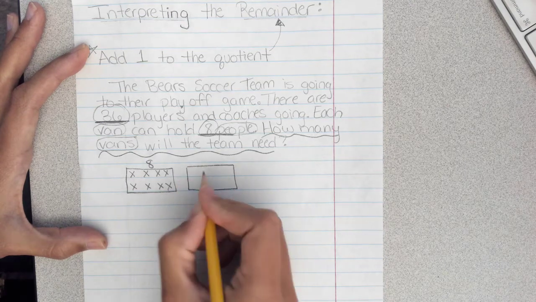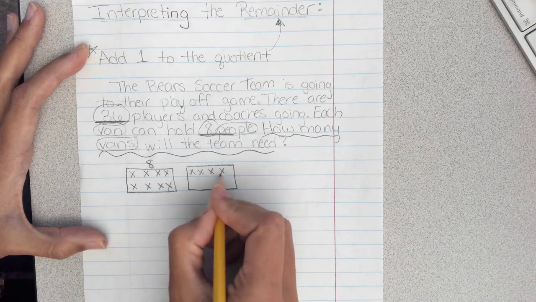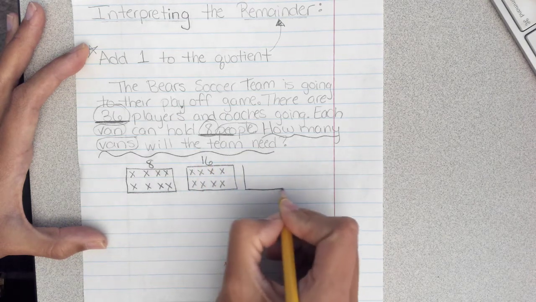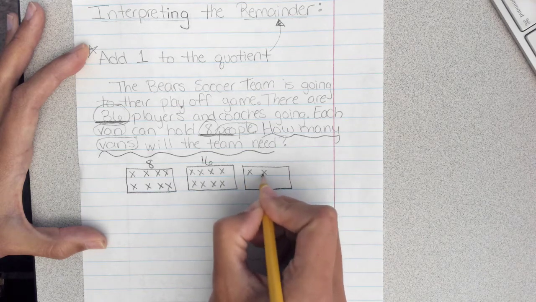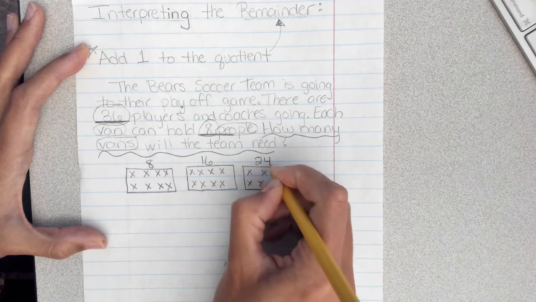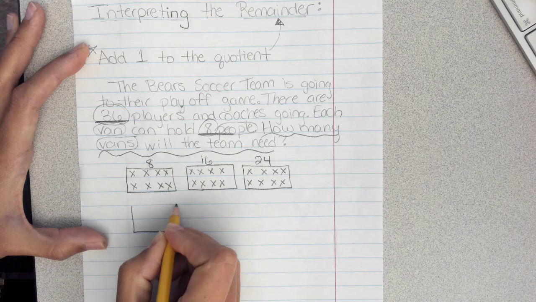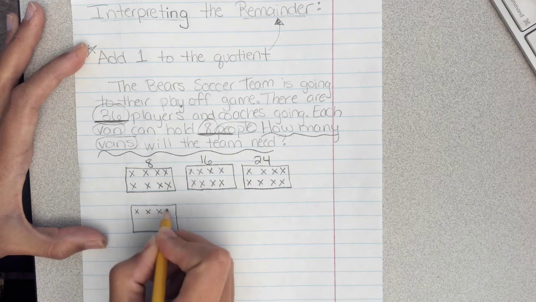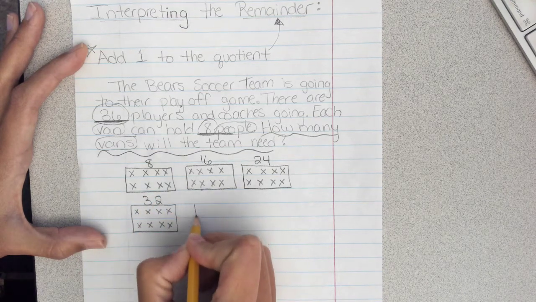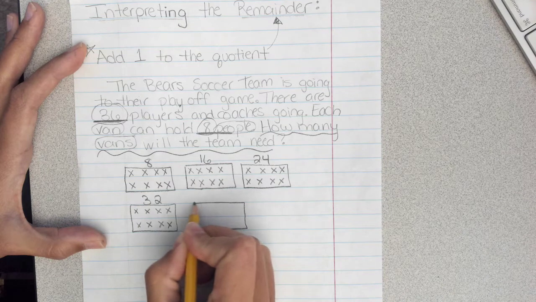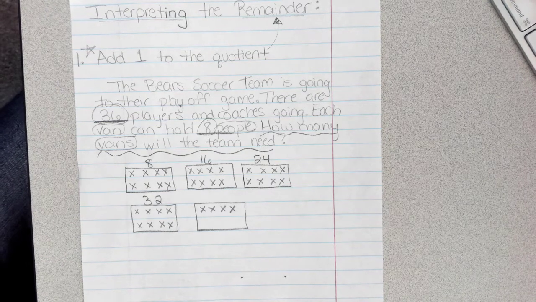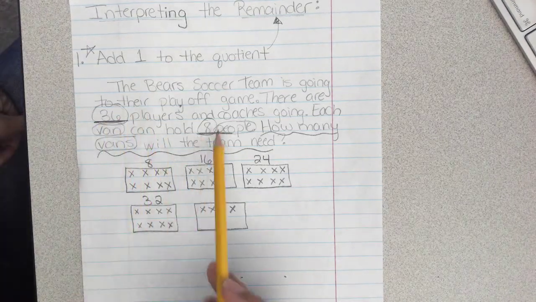Let's see. 9, 10, 11, 12, 13, 14, 15, 16, 17, 18, 19, 20, 21, 22, 23, 24, 25, 26, 27, 28, 29, 30, 31, 32, 33, 34, 35, 36. So what I was doing here was I was dividing the players into the vans.